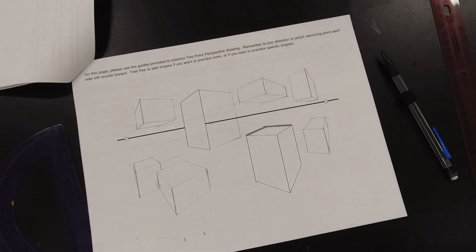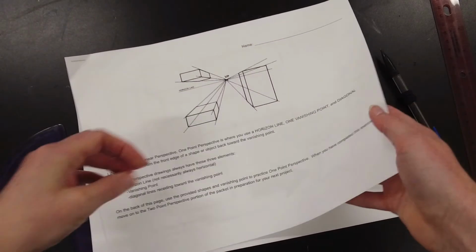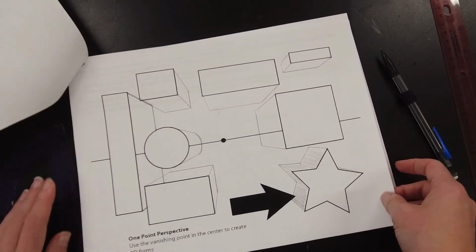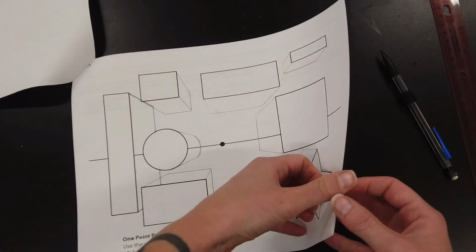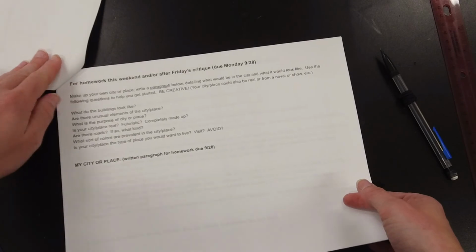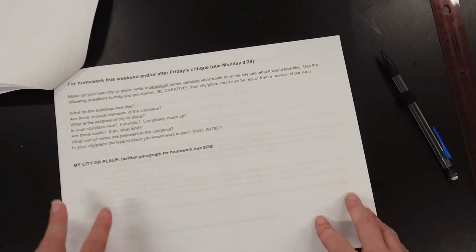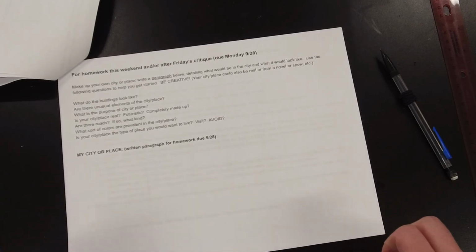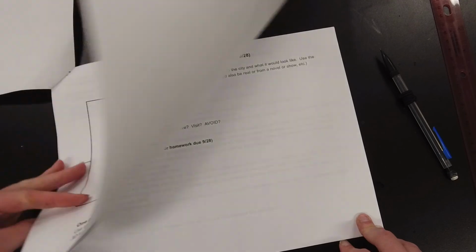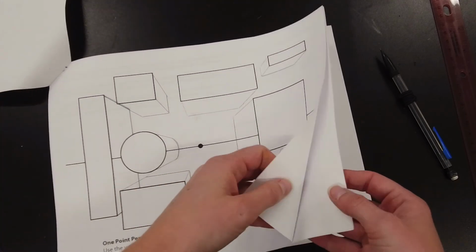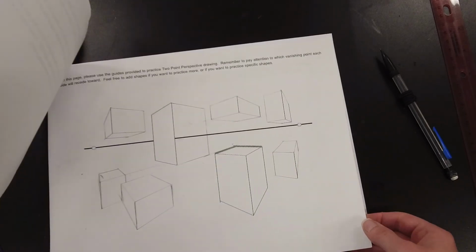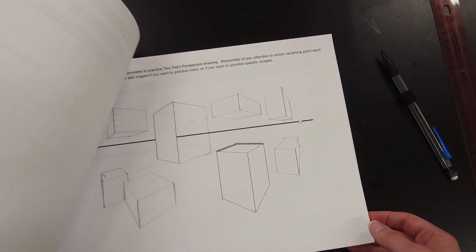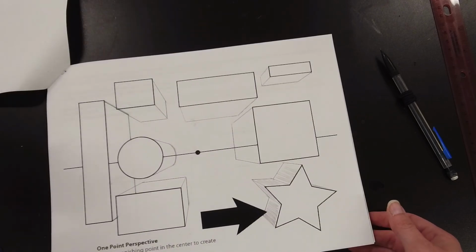Remember, this page and your 1-point perspective practice page are both due on Monday, as well as your explanation of the city that you would like to draw. This particular page is easily accessible on Google Classrooms, and you can actually type it directly in. So again, like I was saying, if you cannot print practice page 1 and practice page 2, just do your best to kind of look at the ones on Google Classrooms and recreate them.